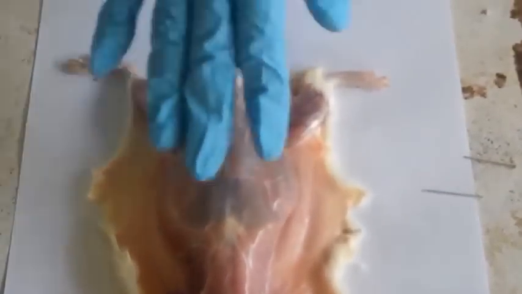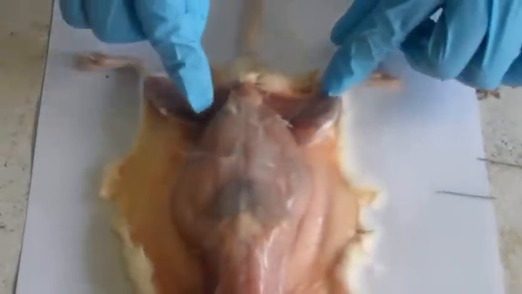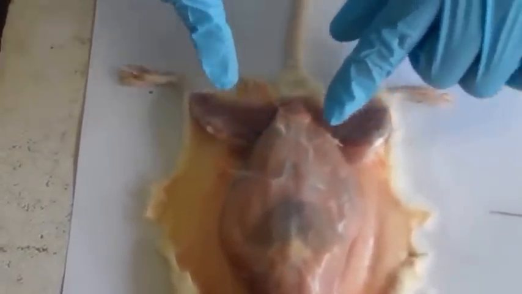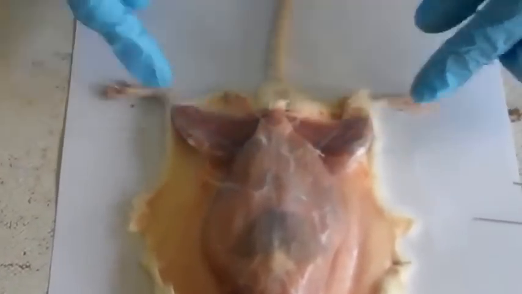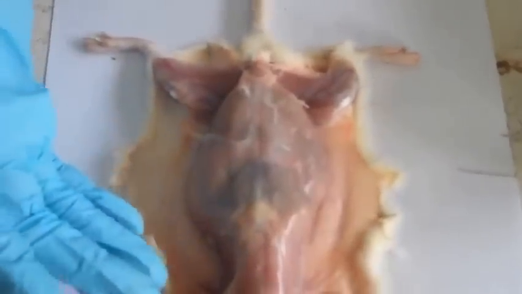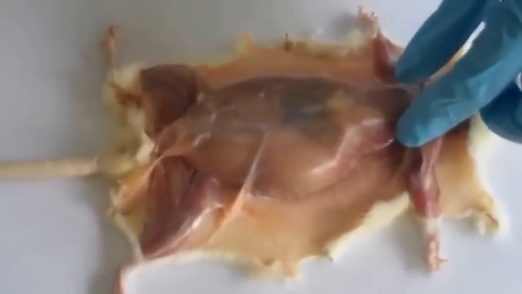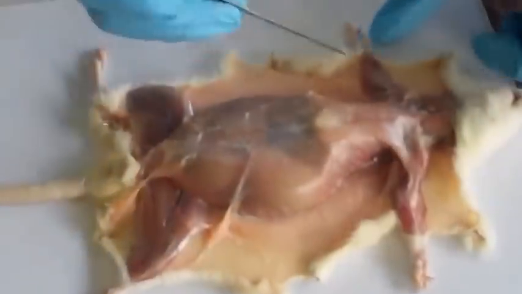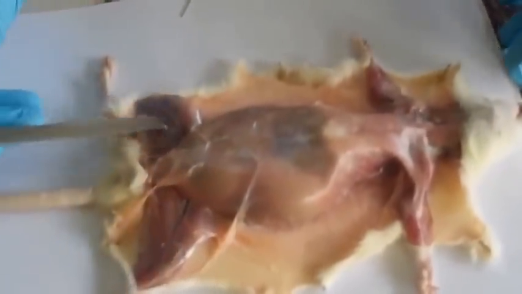Then we're going to get inside. Yeah, there are also blood vessels. These are the femoral veins. And then the cutaneous vein just there, around the armpit region. Then these are the femoral veins.